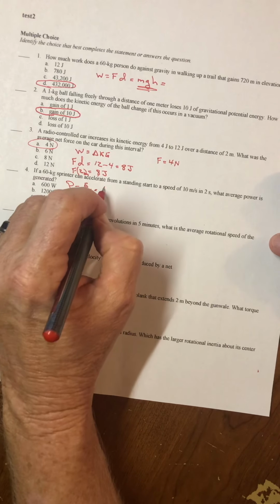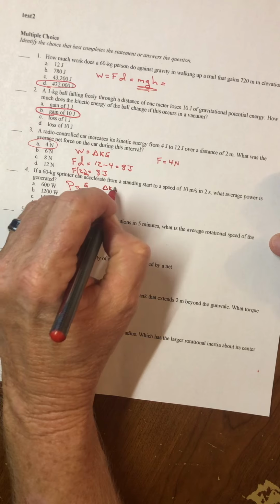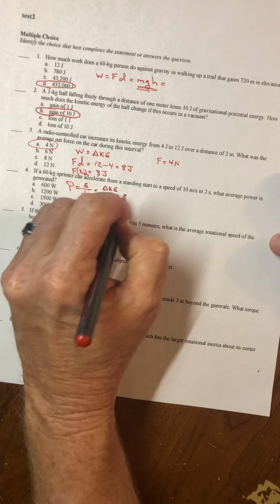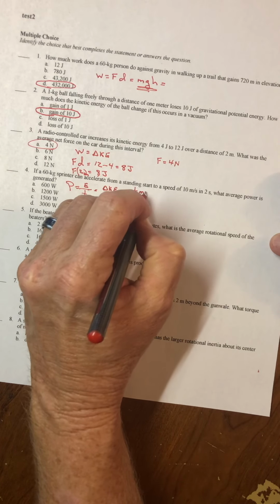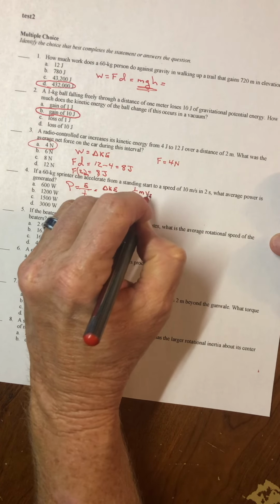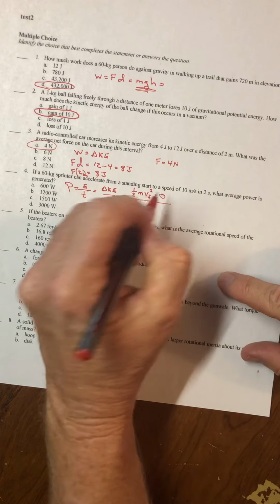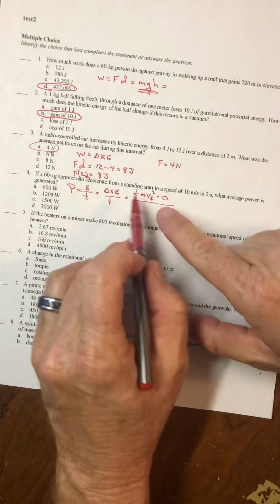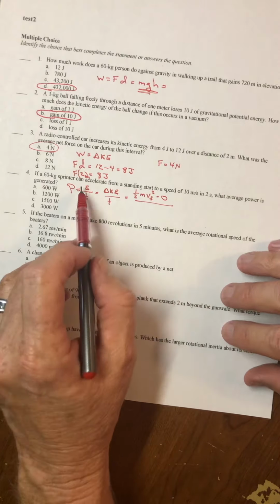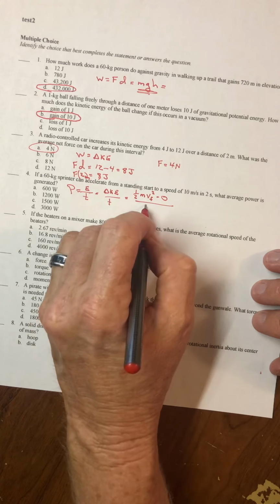In this case, the energy is the change in kinetic energy, so that would be one half m v final squared minus what it started at. Since it starts from rest, from a standing start, we can say 0 kinetic energy to begin with, and then this is our 2 seconds.